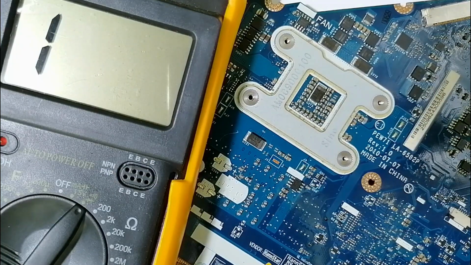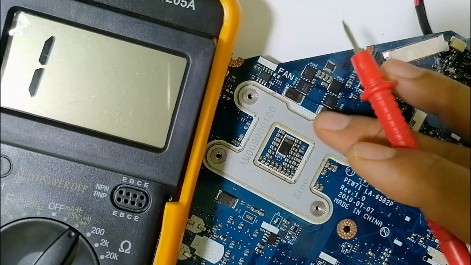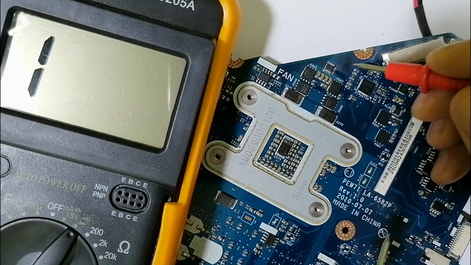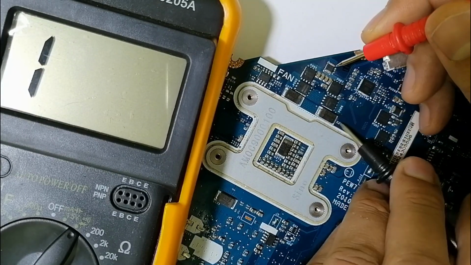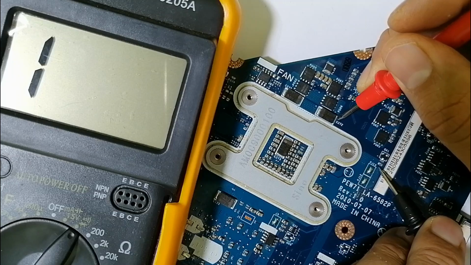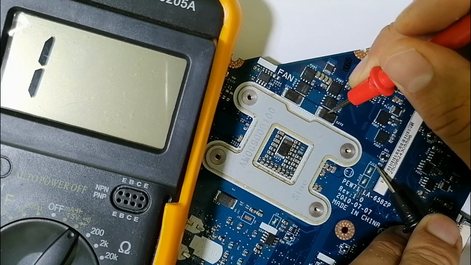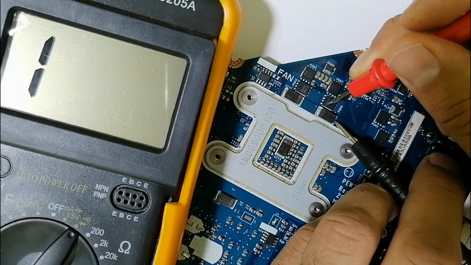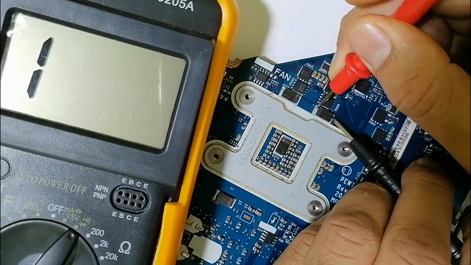Okay, let's check another one. For example, here we have two other capacitors. Let's check them using the same working principle. Do you see here we have C, the reference. C means this is a capacitor. We call it a tantalum capacitor.